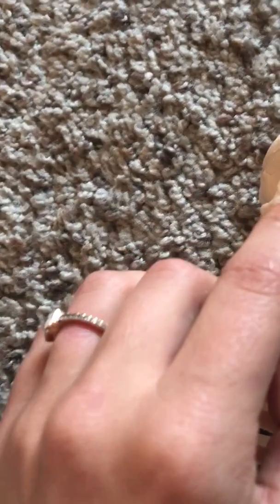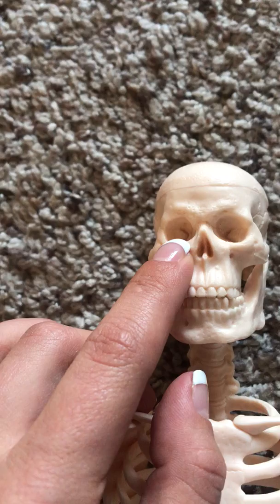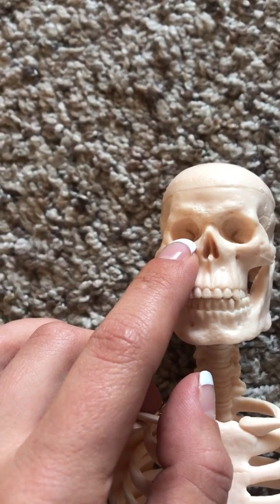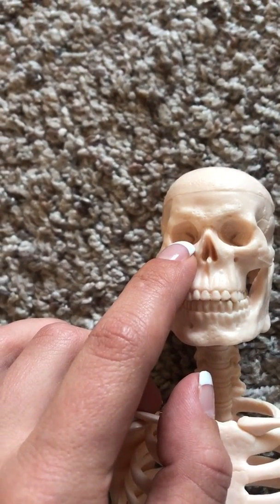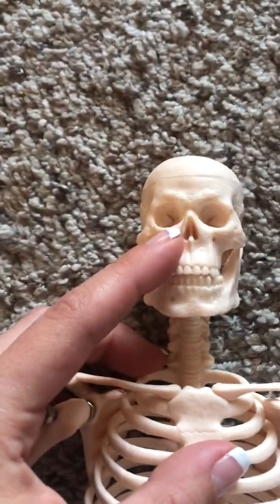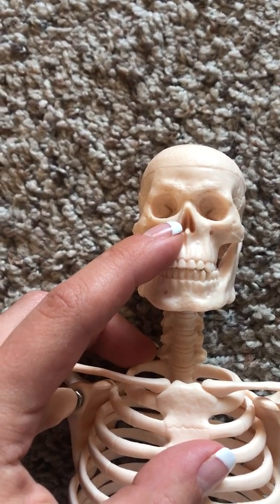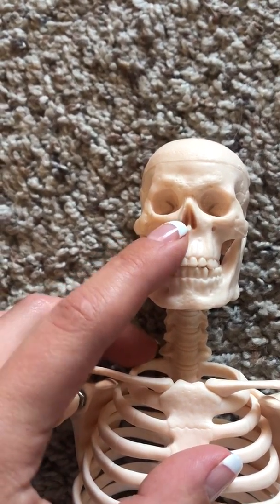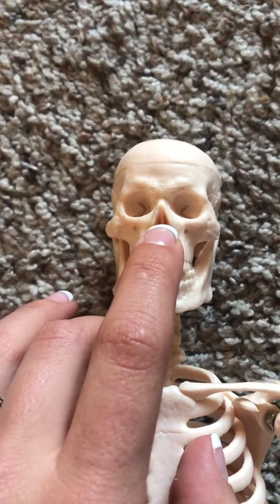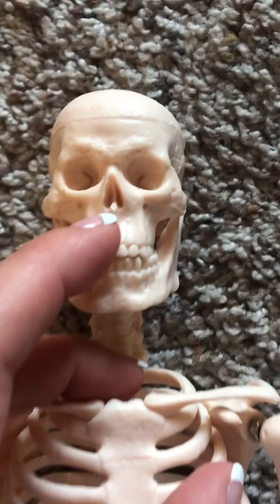And then inside your eye socket, you would have your zygomatic bone. And then towards the middle of your nose, you're going to have the perpendicular plate of the ethmoid bone. Down inside of the nose is your vomer. Your nasal cavity would also be inside here.